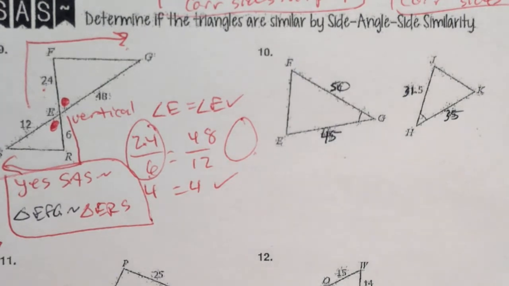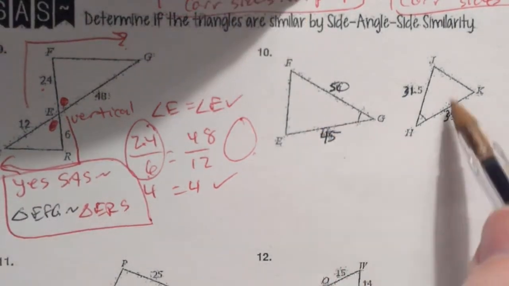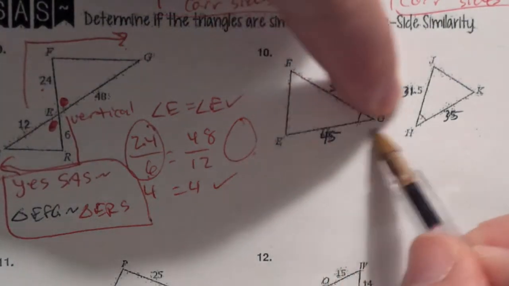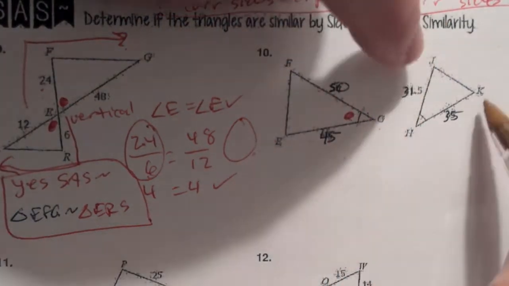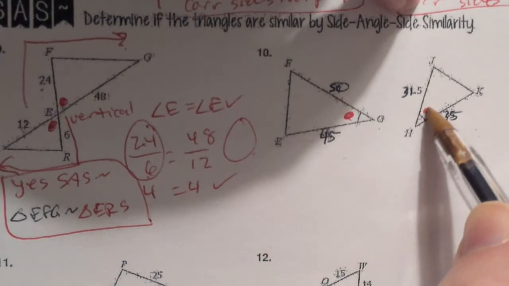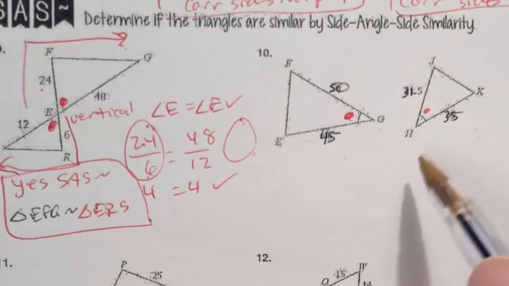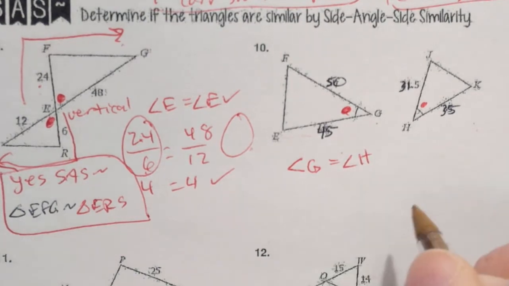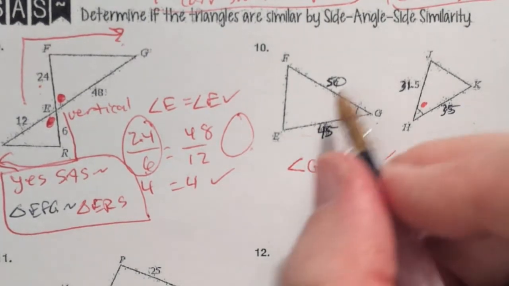Okay, so once again, we're only given 2 sides, so we're probably using SAS similarity. Where the 2 sides met, does angle G equal the angle where these 2 sides met, angle H? Yes, they do, because it was given to us. Excellent. So angle G is equal to angle H, which is what we needed. And then we check the sides.